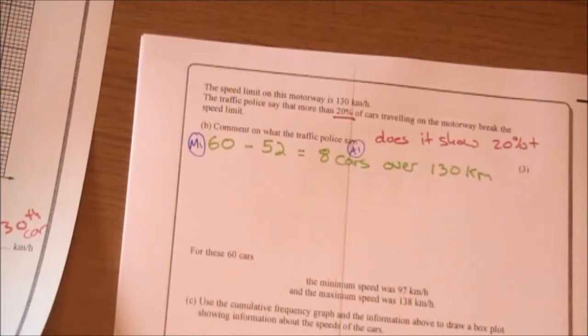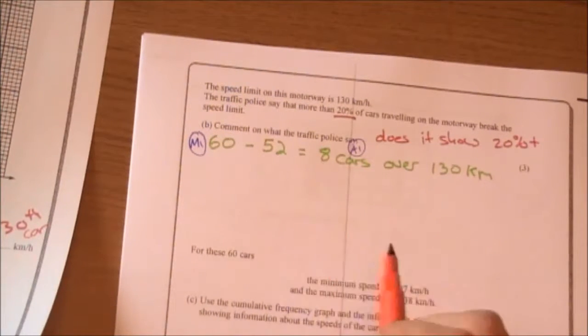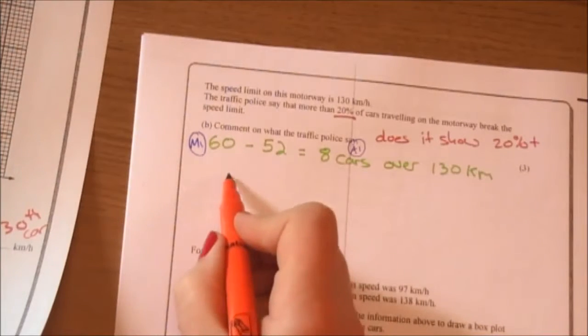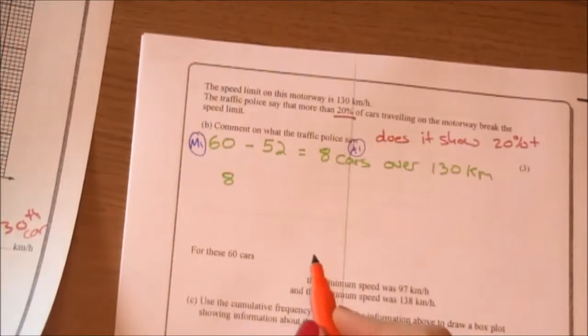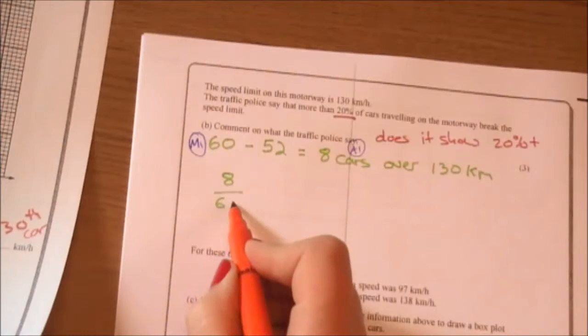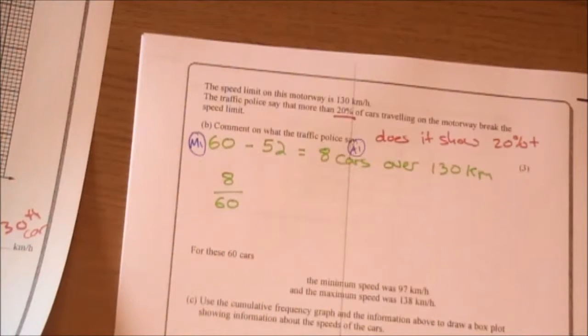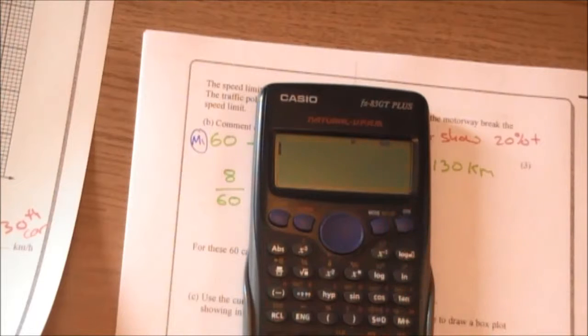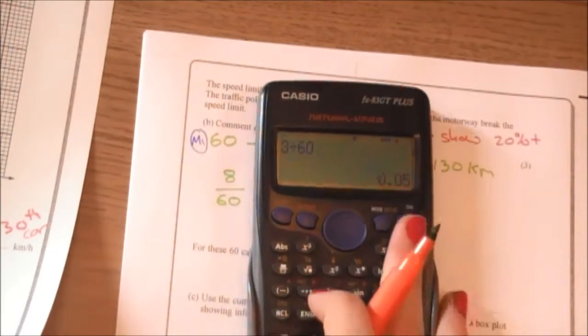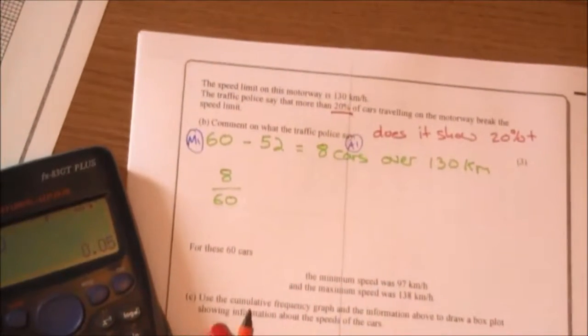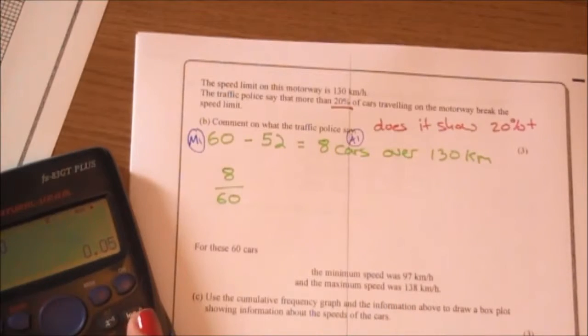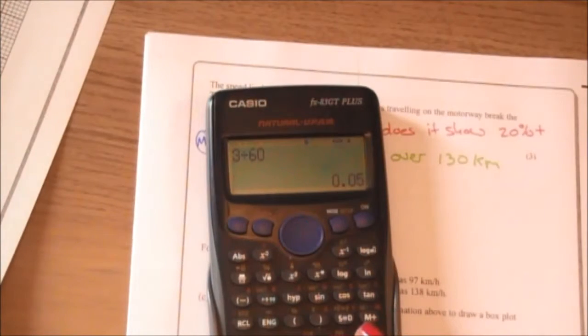Now I've got to make a conclusion based on this compared to what the traffic police say. So the fact that there are 8 cars speeding out of 60 cars means that on my calculator I can do 8 divided by 60 equals... Oh, I've done 3.